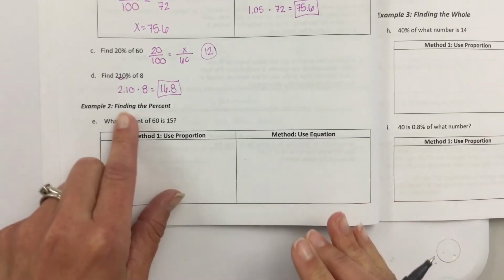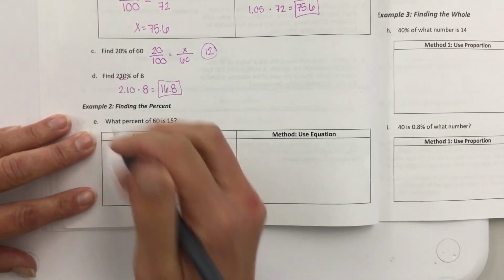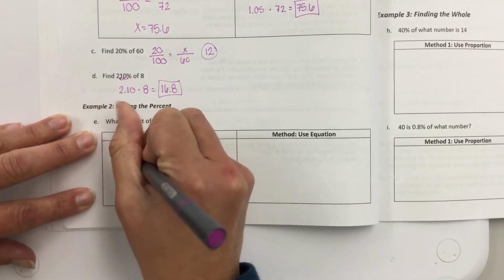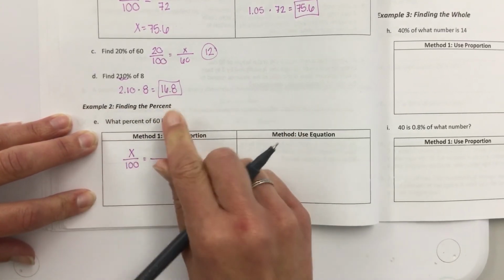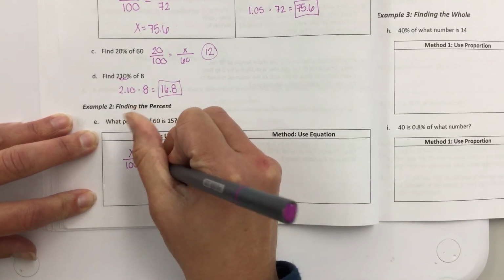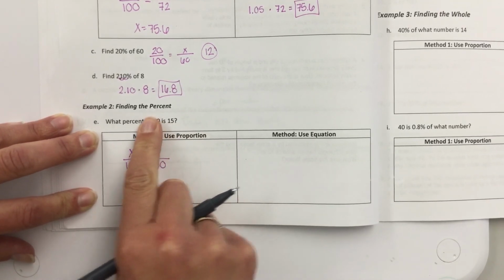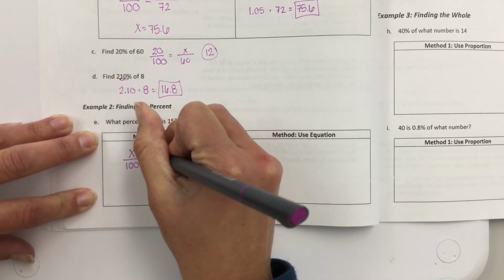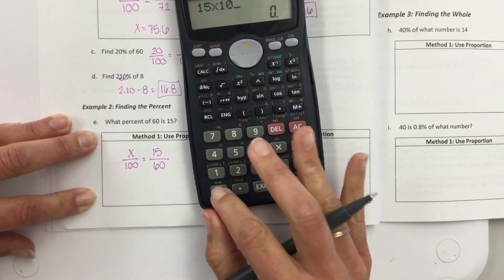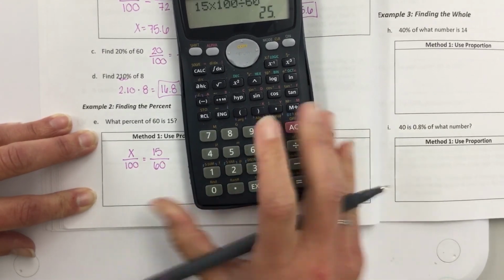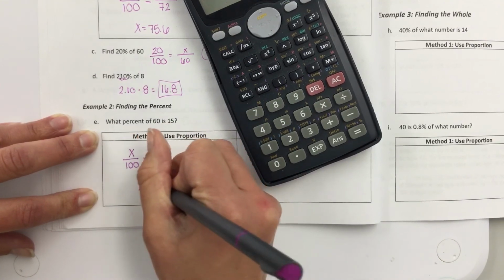So your next is finding the percent. So just like if they gave us the percent, we are missing the percent. So when you make your proportion, that's where your x goes. It goes over 100. And it says what percent of 60, so we're taking a chunk of 60, we just don't know how much, and is 15. So I like to think of this, what percent is 15? So it goes across from each other. Then we're going to solve 15 times 100 divided by 60, and I get 25. And then just don't forget that that's a percent.